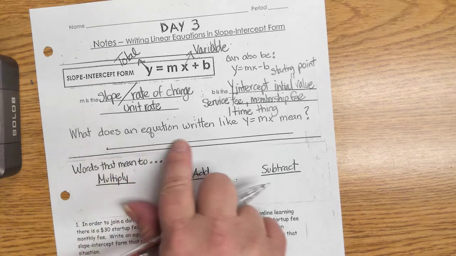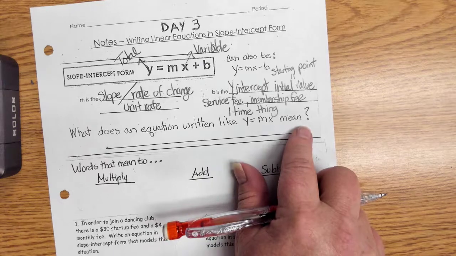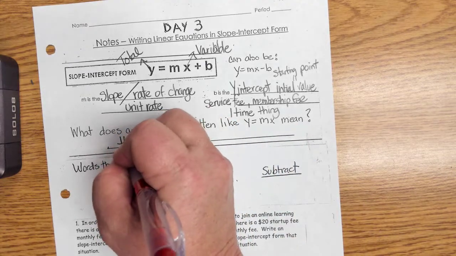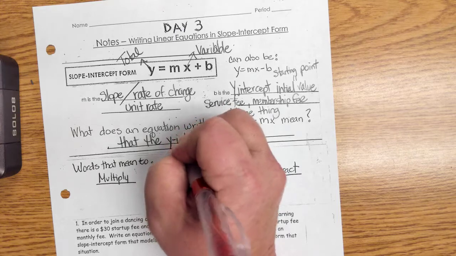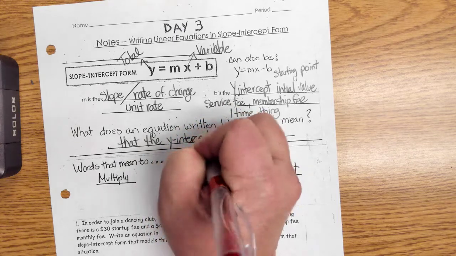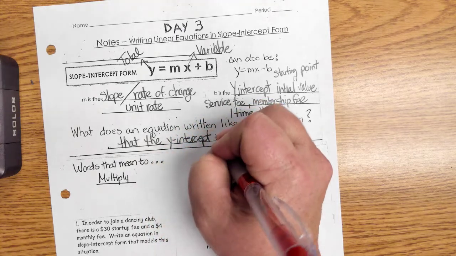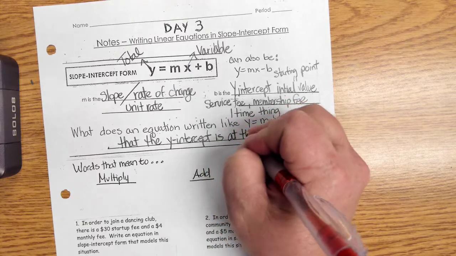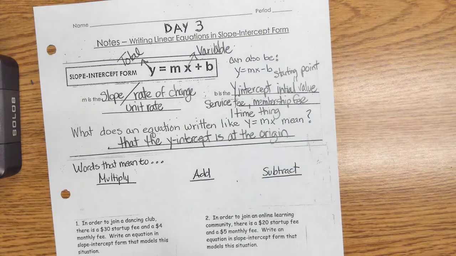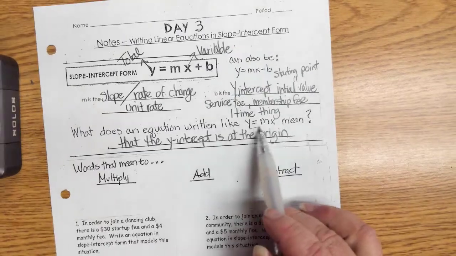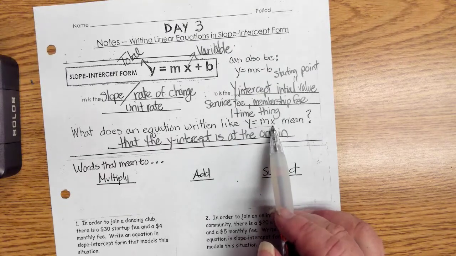Remember what the equation written like y equals mx means? That the y-intercept is at the origin. Remember that kind of equation, when it's at the origin, is proportional.